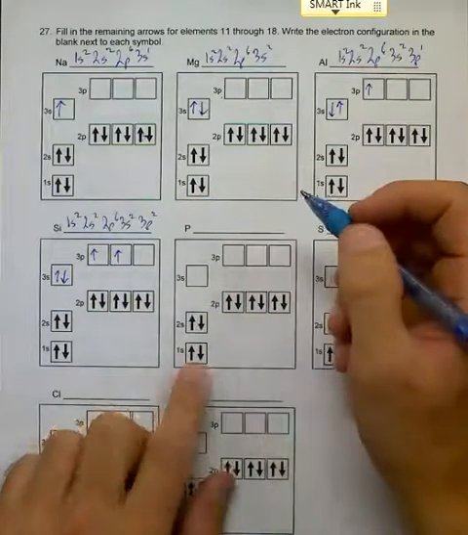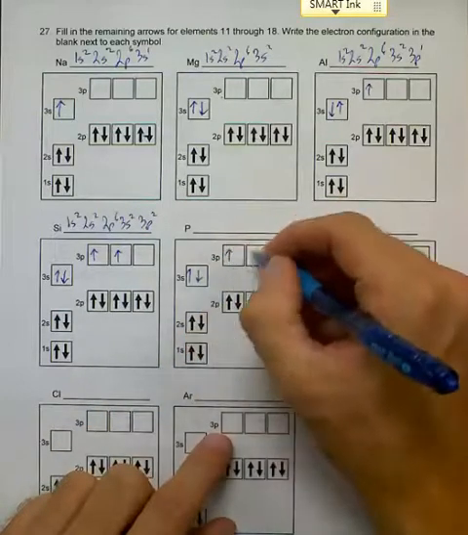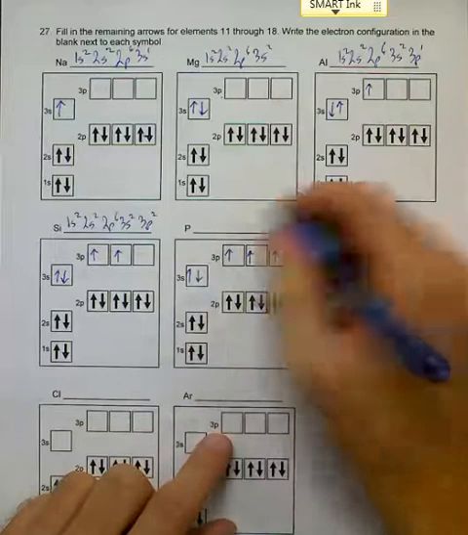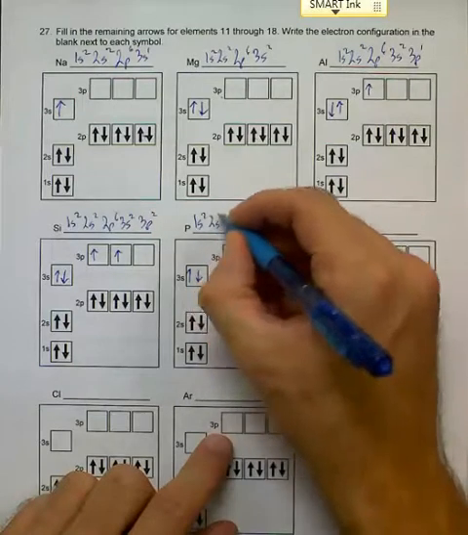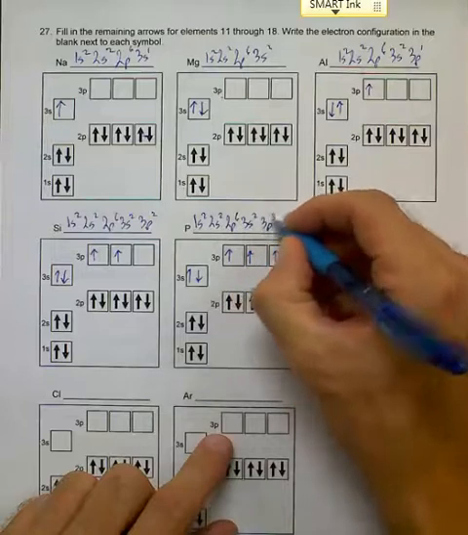Phosphorus with 15, 2, 4, 6, 8, 10, 11, 12, 13, 14, 15. 1s2, 2s2, 2p6, 3s2, 3p3.